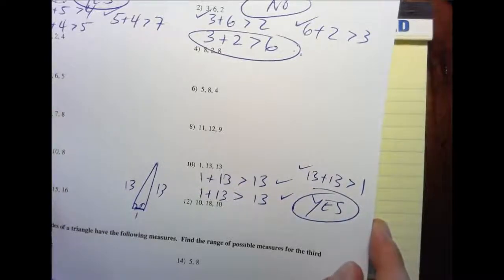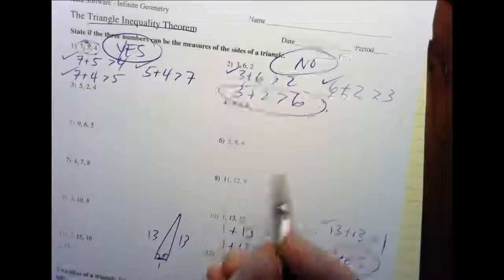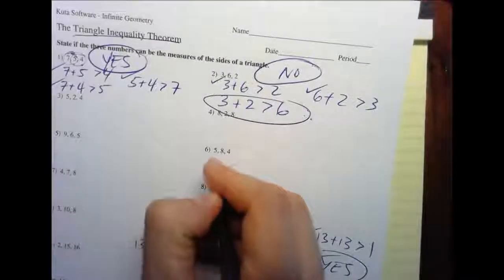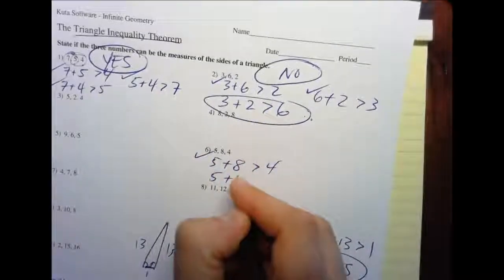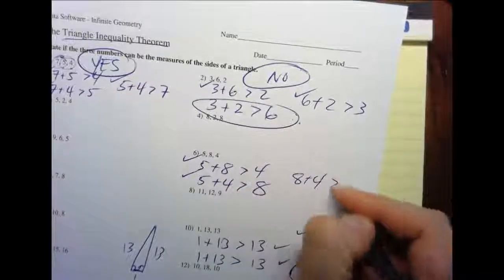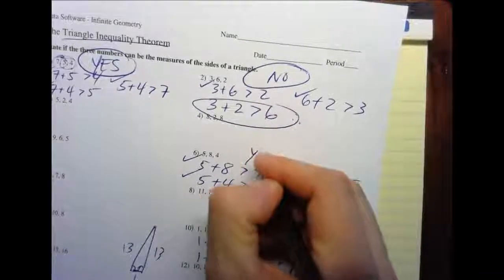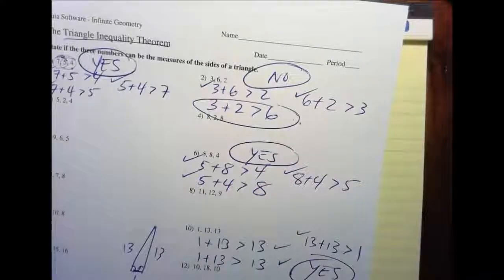Let's look at this one. 5, 8, and 4. 5 plus 8 is greater than 4? Yes. 5 plus 4 is greater than 8? Yes. And 8 plus 4 is greater than 5? Yes. So that's a yes because they all three work. Okay?